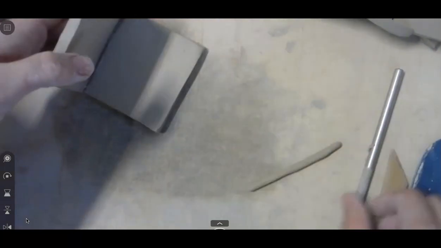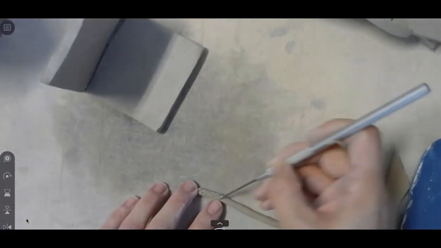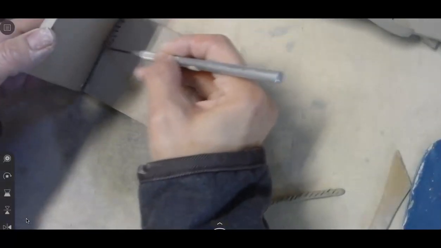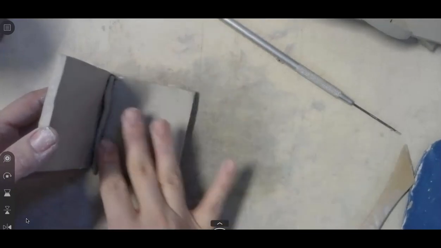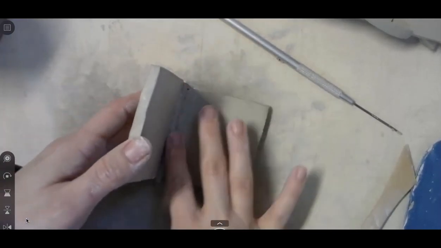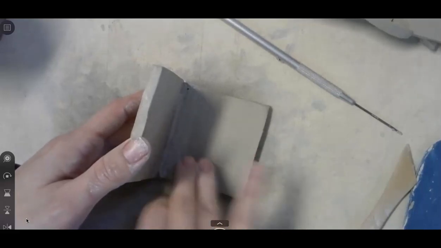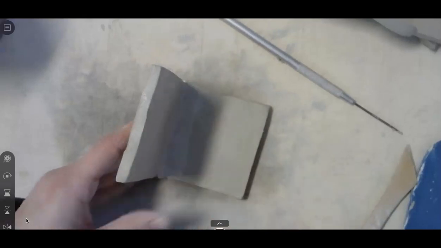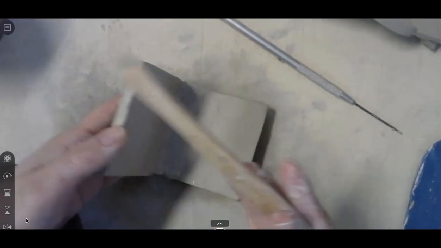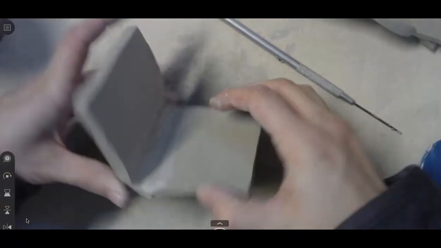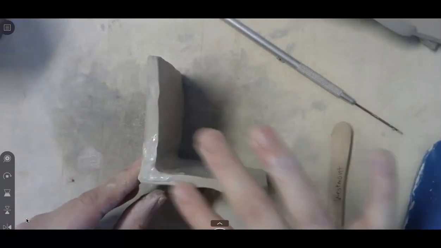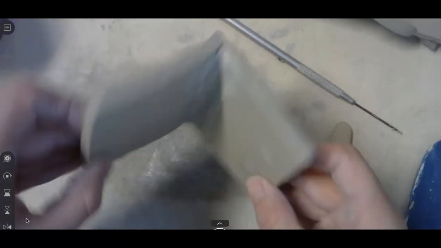So I've attached this together, but now I'm going to include the reinforcement coil. I'm going to score the coil, and I'm going to score the interior right between where these two corners meet. Put some slip, and I'm going to put this in here. And then the next step is actually smoothing this coil into the corner. This is why we want our clay to be somewhat plastic. It's easier to smooth. You can use your finger, you can use a tool, but make sure it's completely smoothed out.